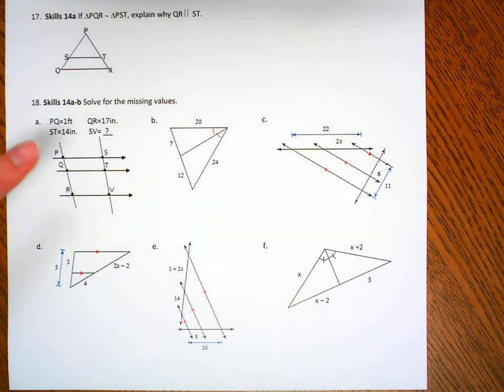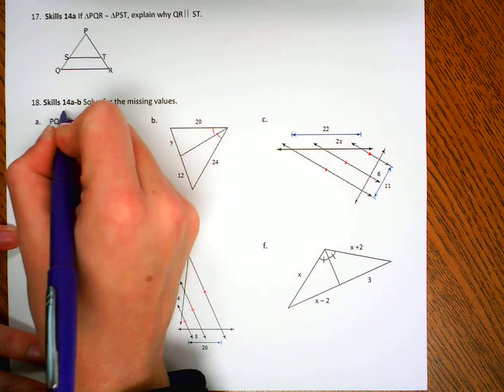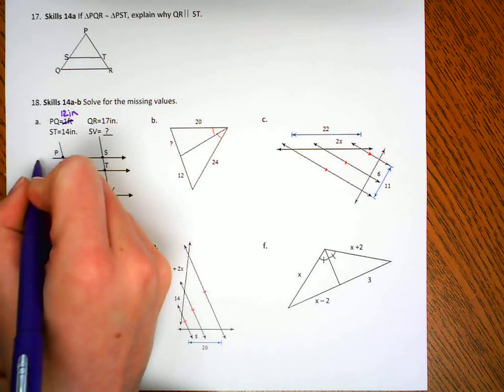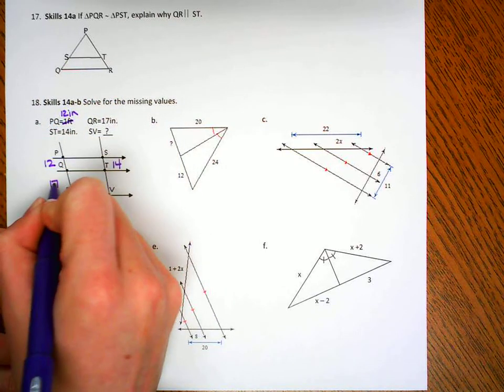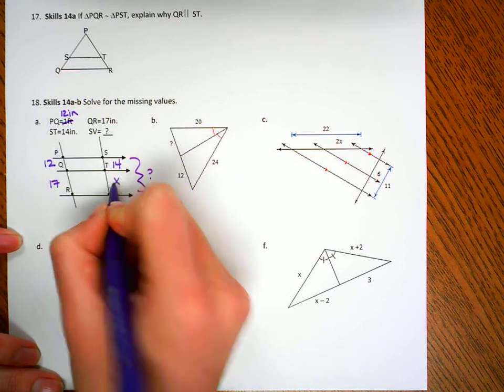Now, I'm pretty sure I messed this up on the review packet key on Blackboard, but a student showed these to me, so thank you if this was you. 1 foot is the same as 12 inches. We need to get all those units the same. So now I have that PQ is 12, QR is 17. We need to solve for this whole thing, but first let's just start by solving for that.